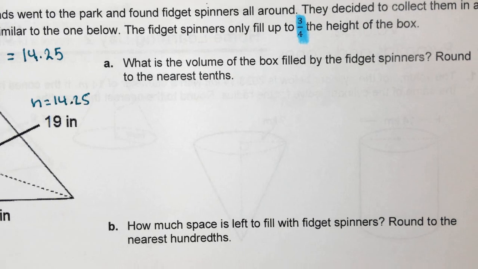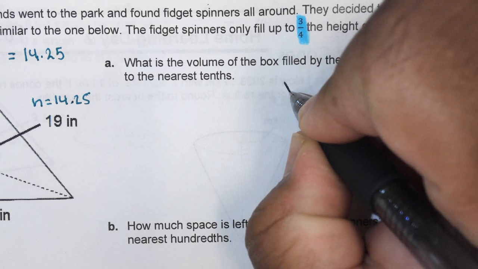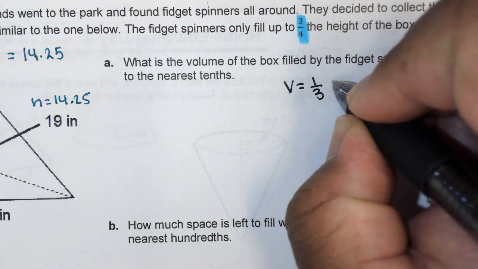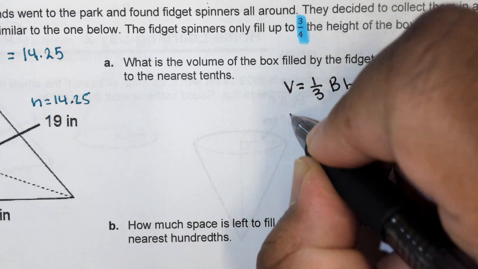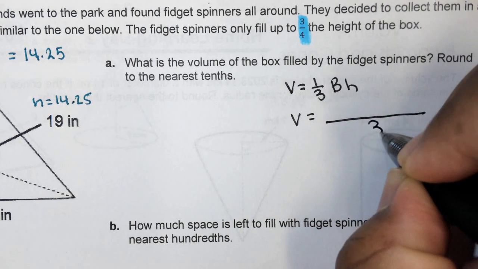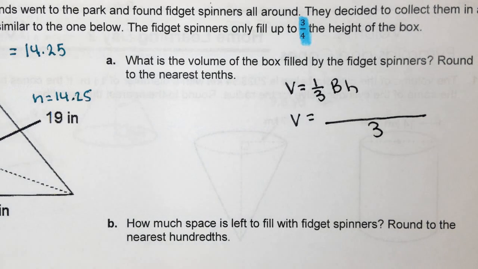So, we use that, we're going to do volume. Over here, it's a pyramid, so we're using 1/3 capital B times H. Volume equals, we're going to divide by 3. Based on what kind of pyramid this is, what is capital B going to turn into?